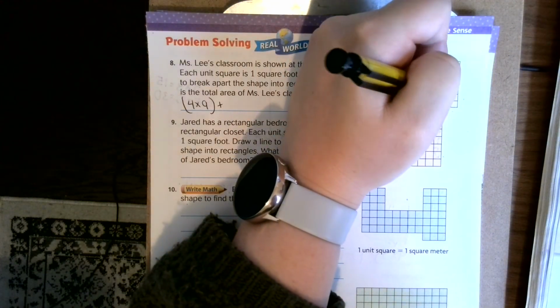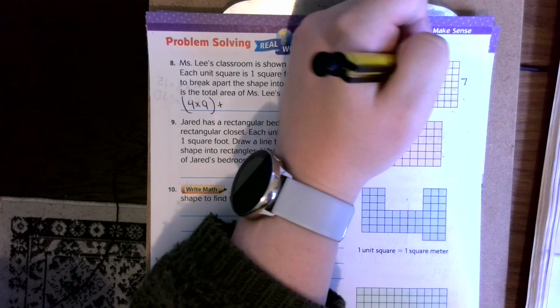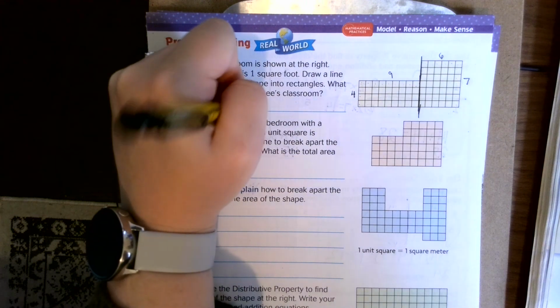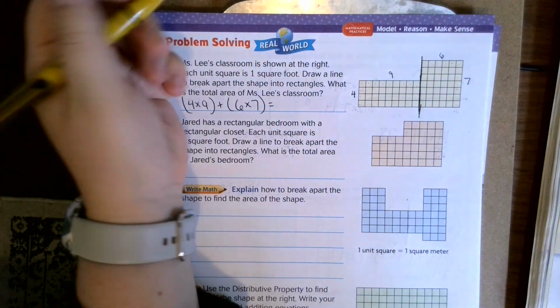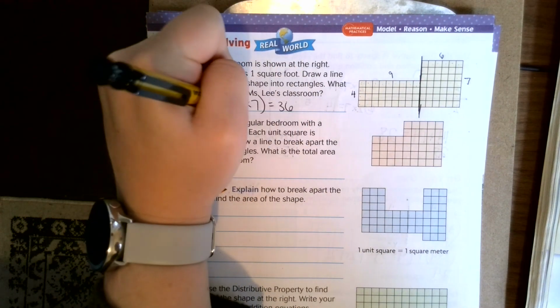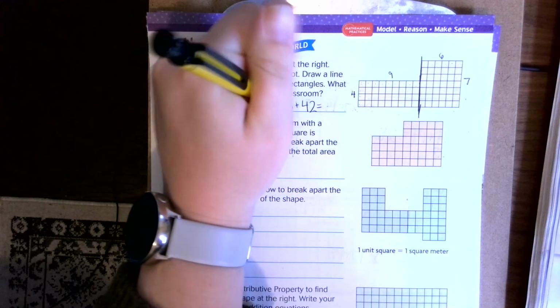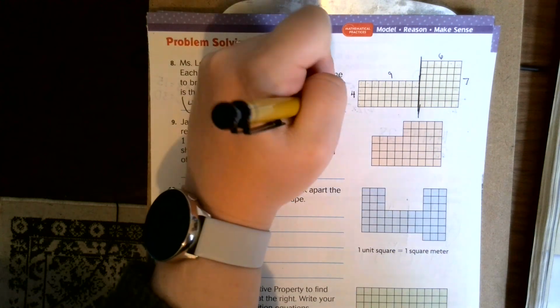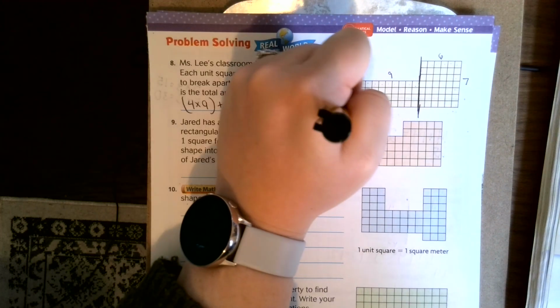And then we have 7 and 6. So we're also going to add 6 times 7. 4 times 9 is 36. 6 times 7 is 42. 36 plus 42 is 78. And we're getting square feet.